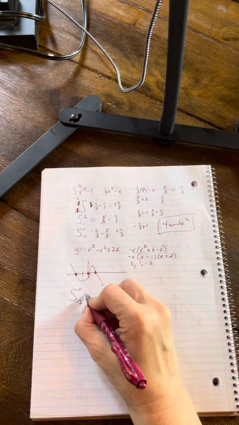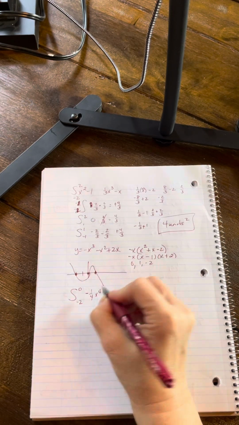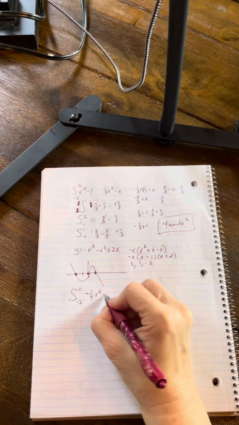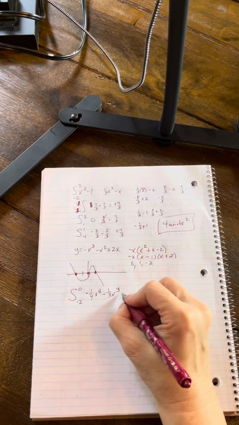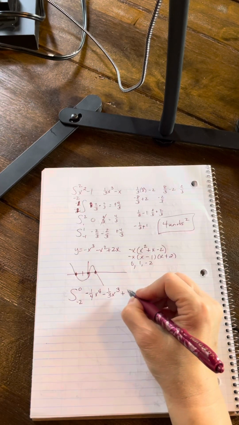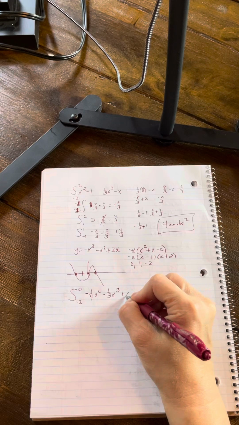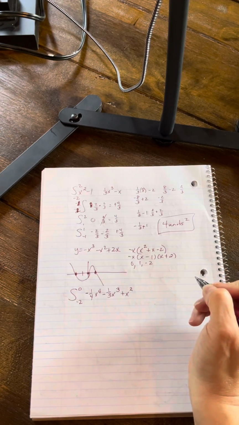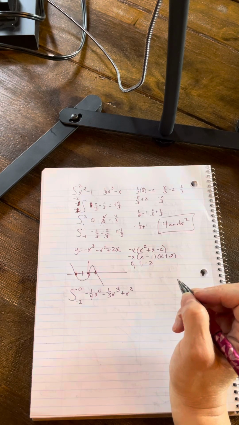So that's going to be negative 1/4 x to the 4th minus 1/3 x cubed plus, and 1 plus 1 is 2, dividing, that's going to lose that and go to x squared. Okay, make sure I have no errors in there.